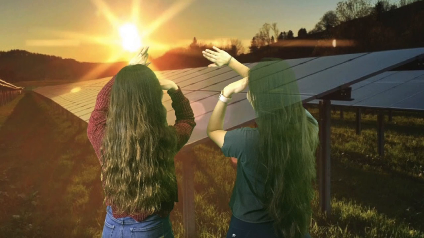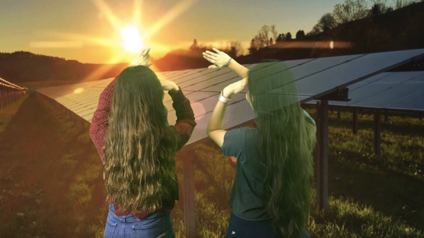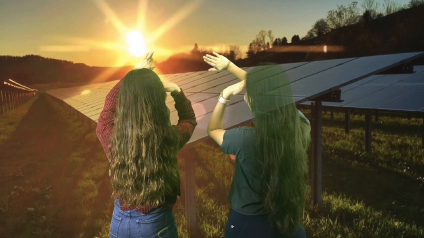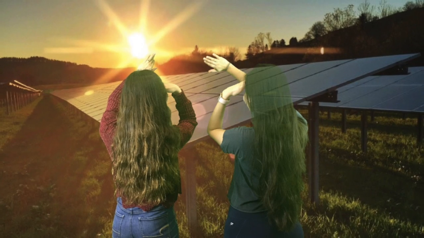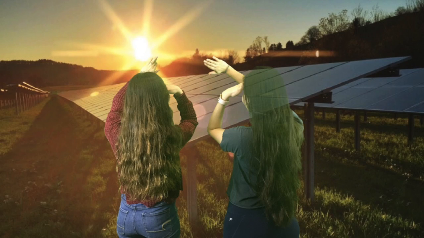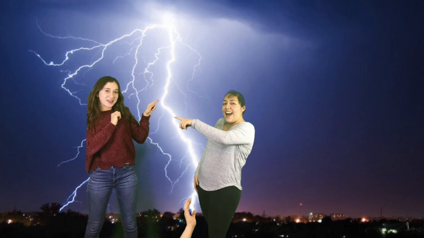Now we will talk about light energy. This is the energy presented in the movement of waves of light. The sun outside is giving out light energy at this very moment. Light energy is also known as solar energy. In fact, plants use light energy through the process of photosynthesis.